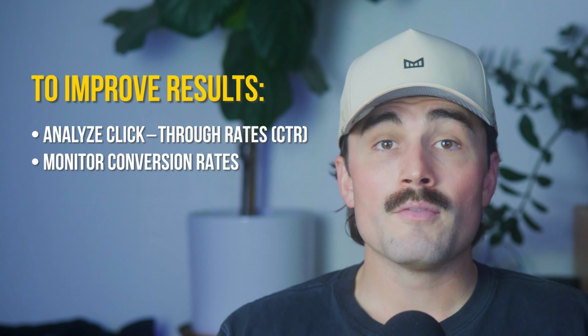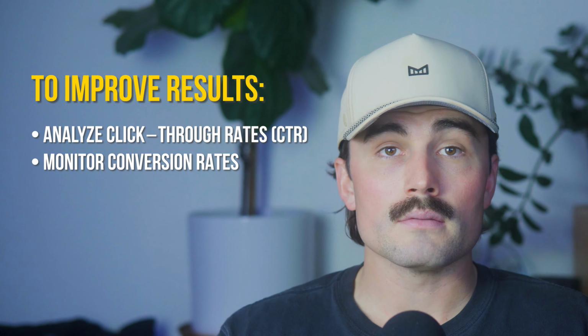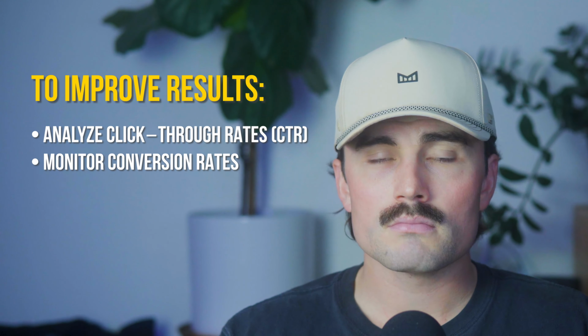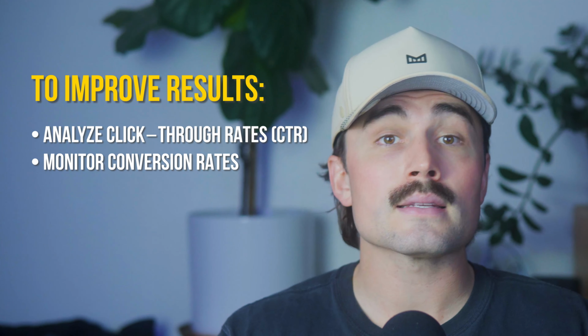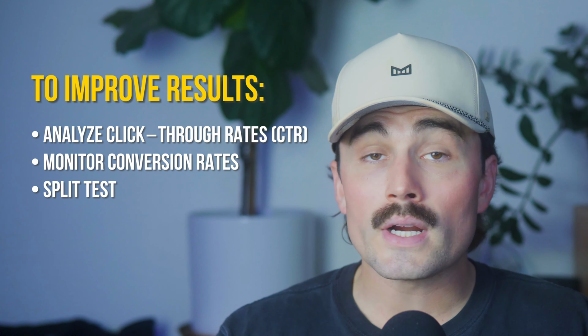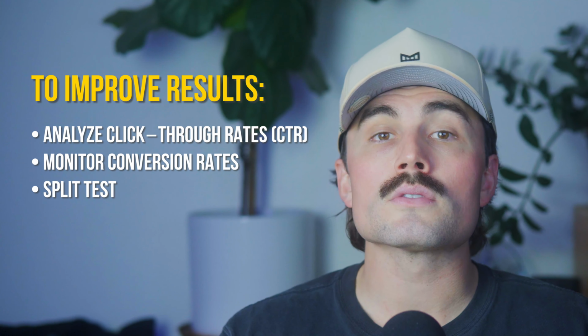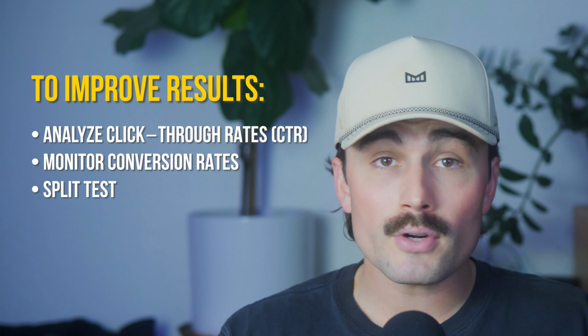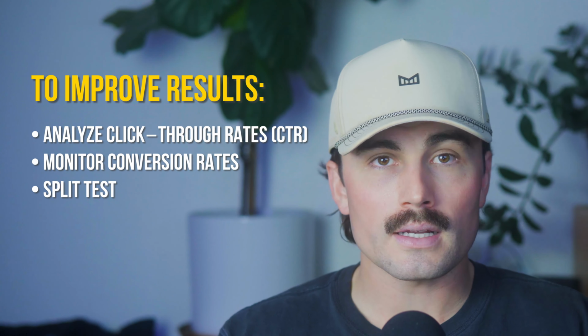Monitor conversion rates. If people click but don't convert, review your content. Are you addressing common objections? Does your article clearly explain how to sign up and use ClickUp? Split test. Try different headlines, images, and calls to action. For example, test "Get ClickUp free" versus "Boost your productivity with ClickUp" in your emails.